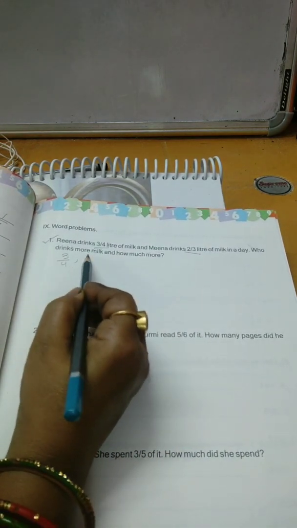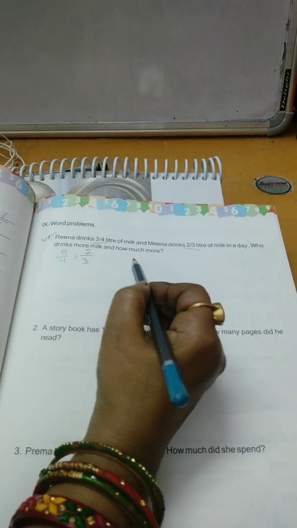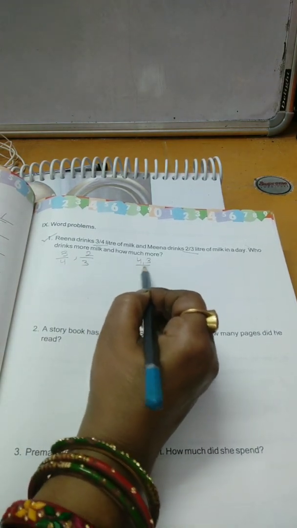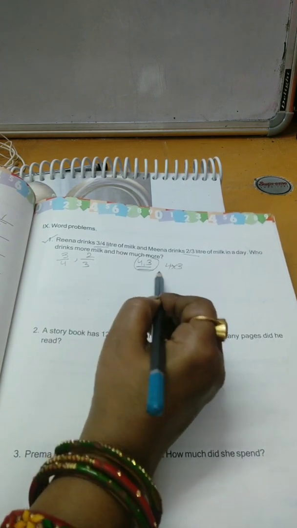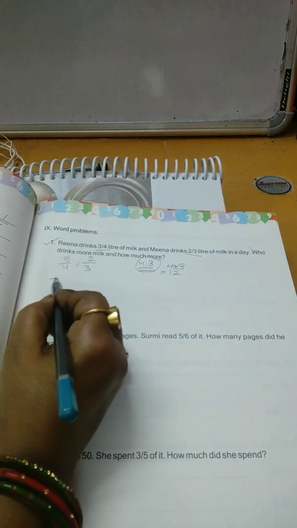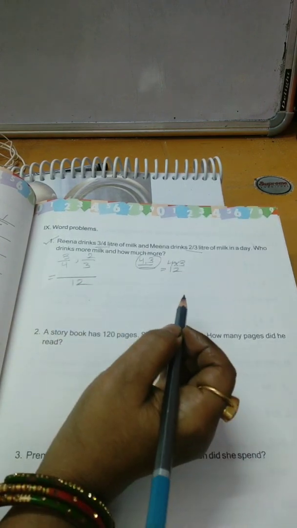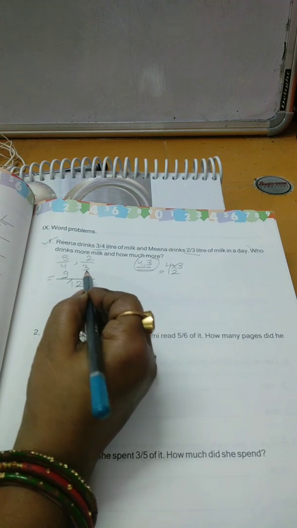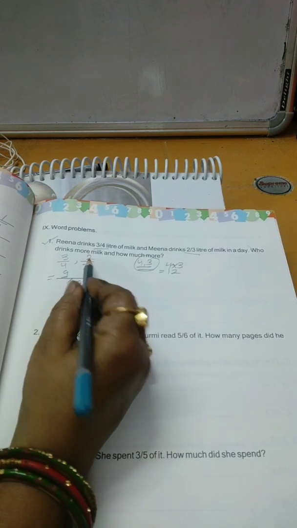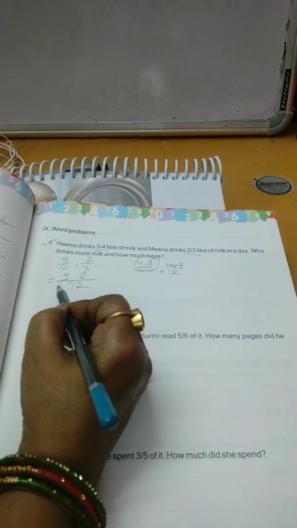3 by 4, 2 by 3. So we'll take LCM of 4 and 3. Both cannot be divided, so what we do? Multiply 4 into 3, 12. So now 12 is the LCM. 12 divided by 4 is 3. 3 3s are 9. 12 divided by 3 is 4. 4 2s are 8. So which is greater? 9 by 12 is greater.